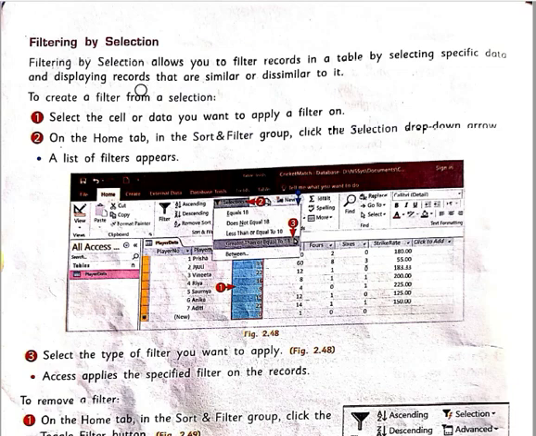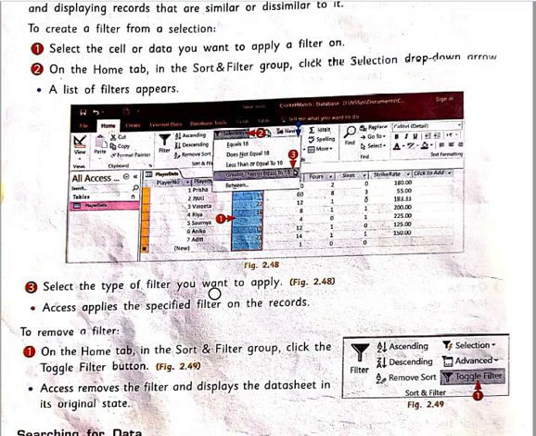Filtering by selection allows us to filter records in a table by selecting specific data. While selecting specific data we can easily filter it. So how to do this? First we need to open the datasheet, and on the Home tab, in the Sort and Filter group, click the Selection drop-down arrow. A list will appear, like equals 18, does not equal 18, less than or equal to 18, and so on. Select the type of filter we want to apply, and Access will automatically apply that filter.